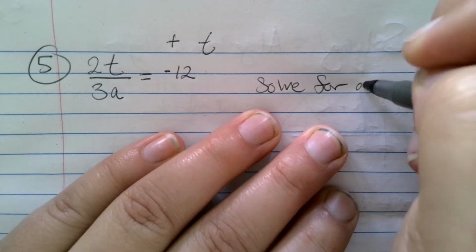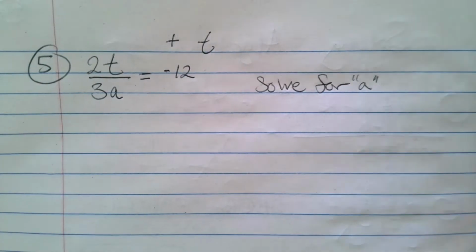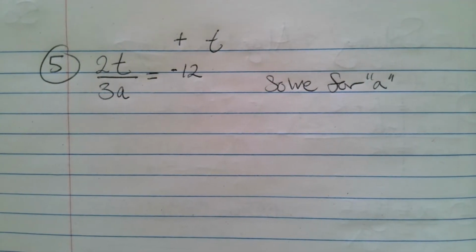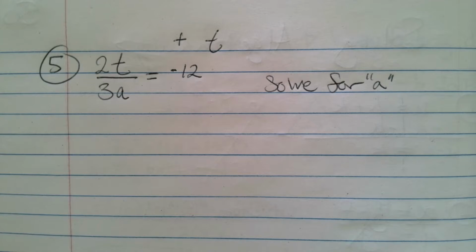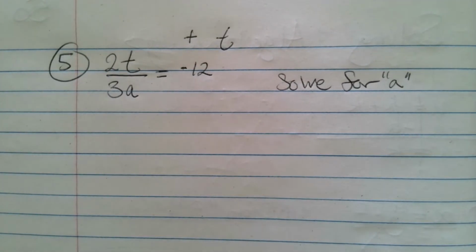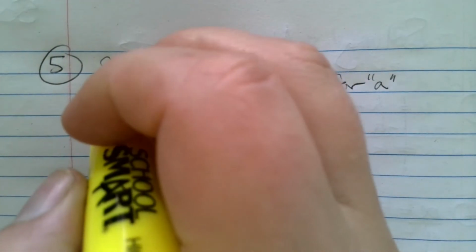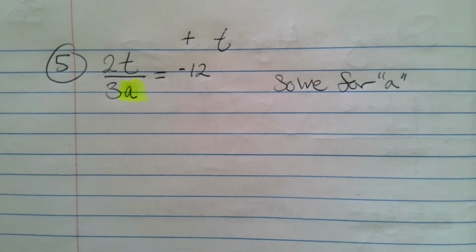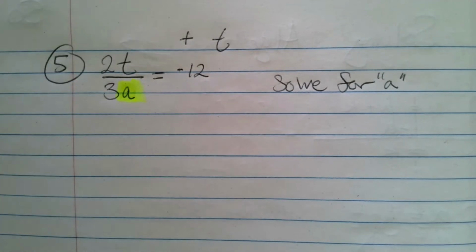Let's say negative 12. Solve for A. Michael, can you tell me what you think we should do first? Get rid of the 12. What do we want? What letter are we looking for? Okay. Is that A on top or bottom? No, it's on the bottom. How do we get it up? Multiply both sides by 8. Good job.